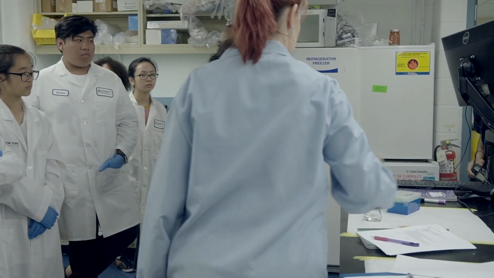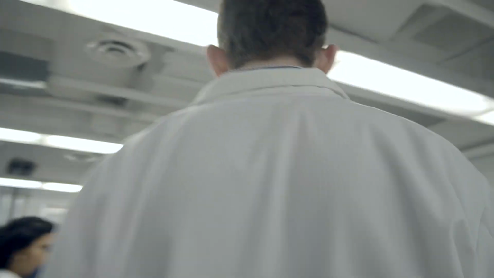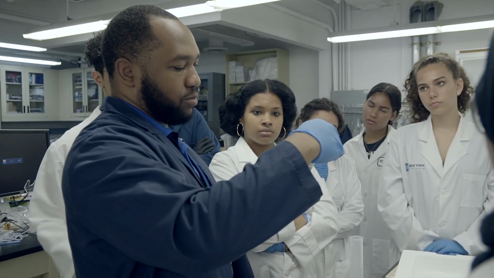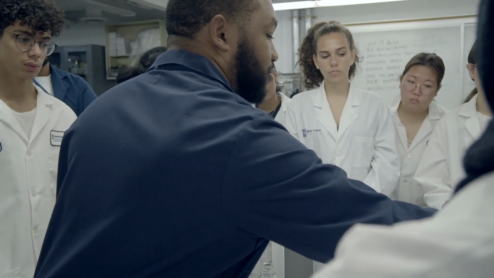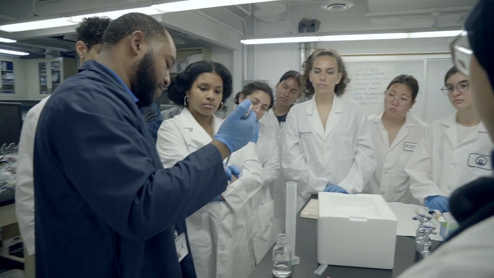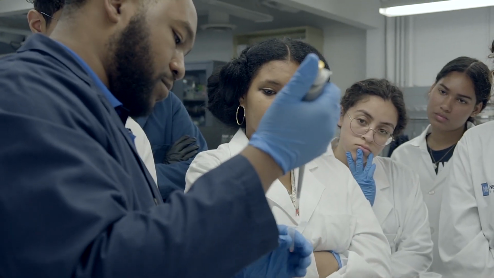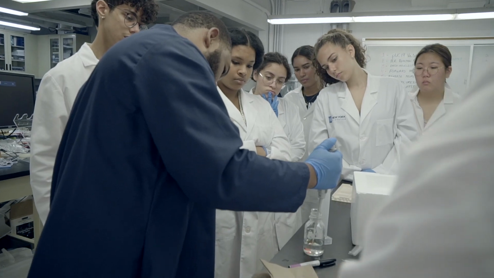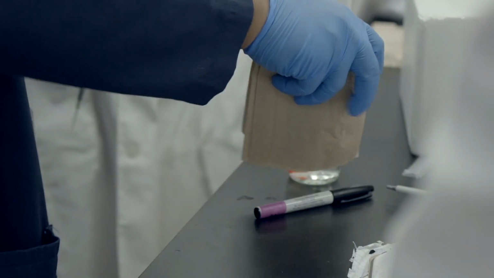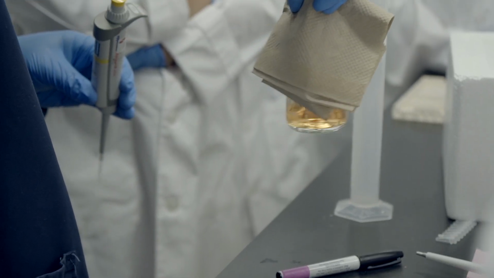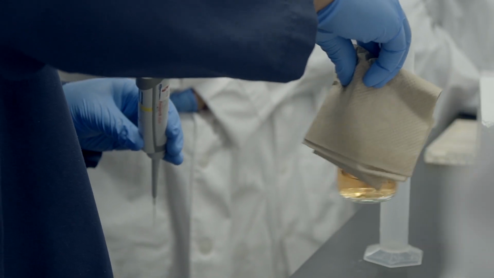All right, so I'm going to come over here to my group. The last step is to add 50 microliters of the CyberSafe. You were saying before, this is going to help us visualize the DNA under UV light. I'm going to add this directly into the gel, and then gently swirl it for 5 to 10 seconds so it looks relatively uniform.